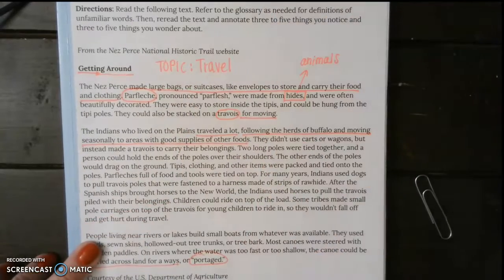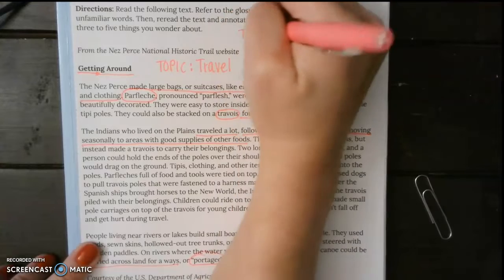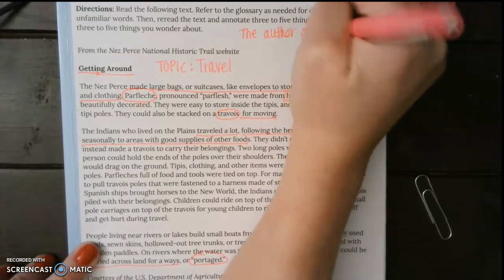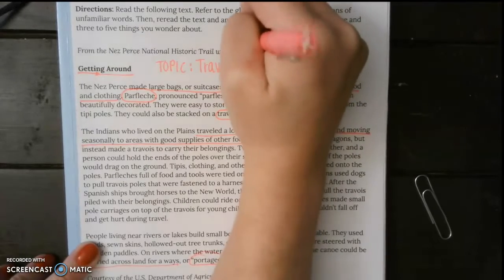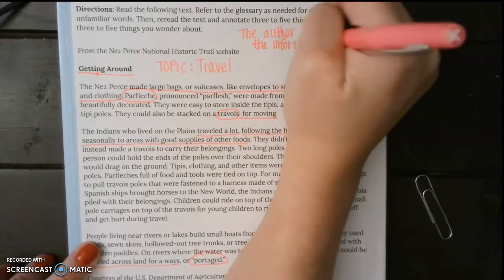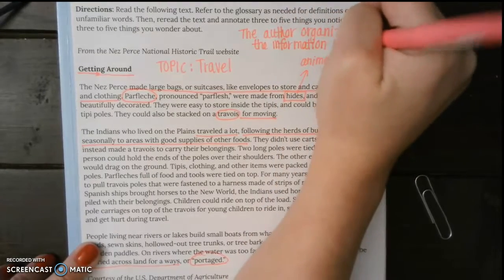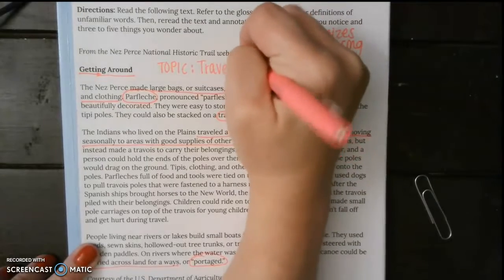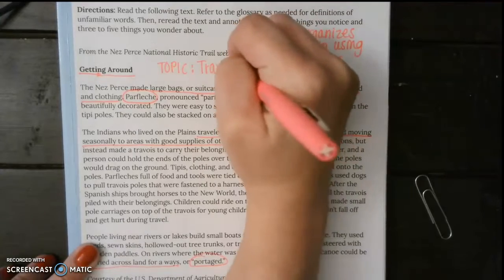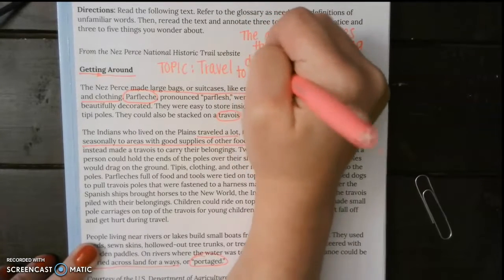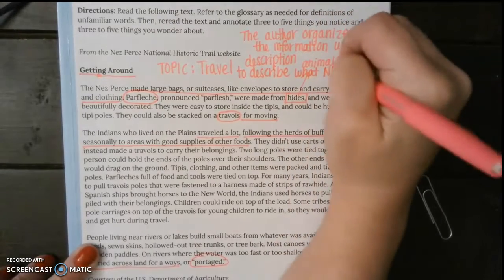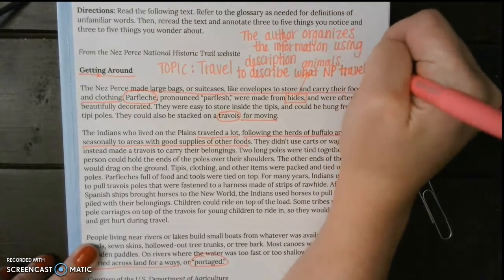I would say that the author organizes the information using description to describe what the Nez Perce traveled using.